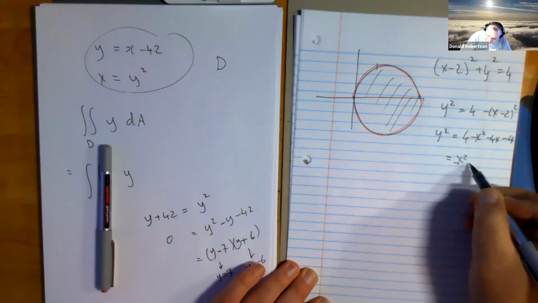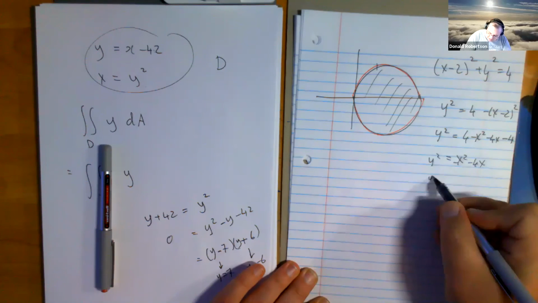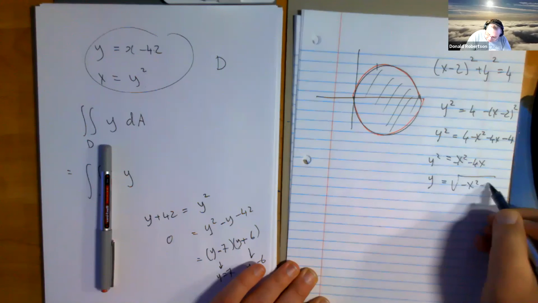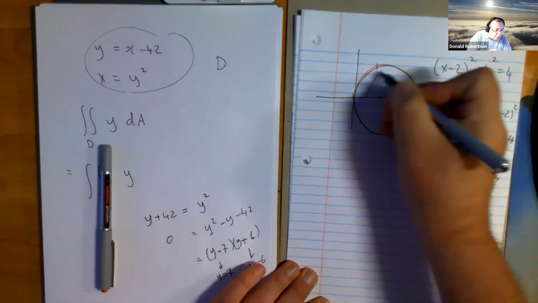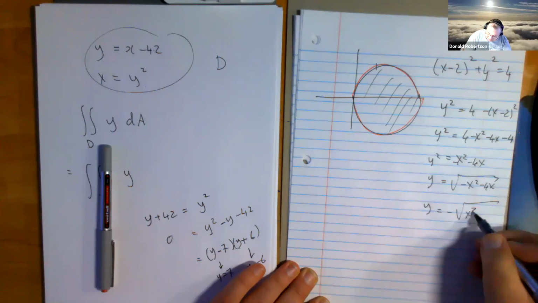The positive version of that guy would give me the top, and the negative version of that guy would give me the bottom.